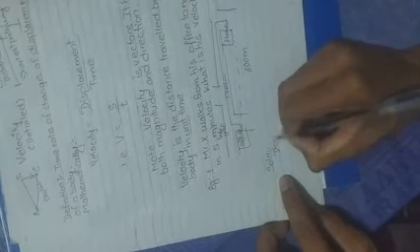Time is given as 5 minutes, so we have to convert this to the SI unit, that is second. Here is the solution in short form.